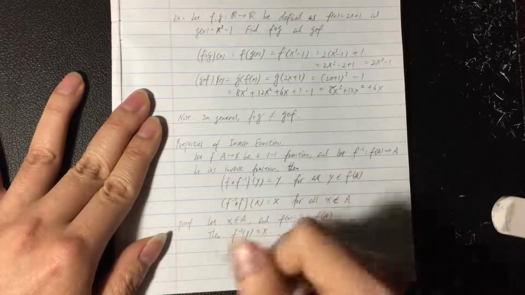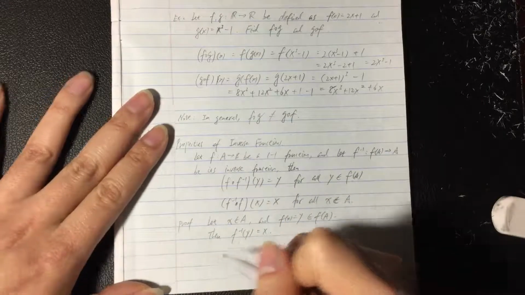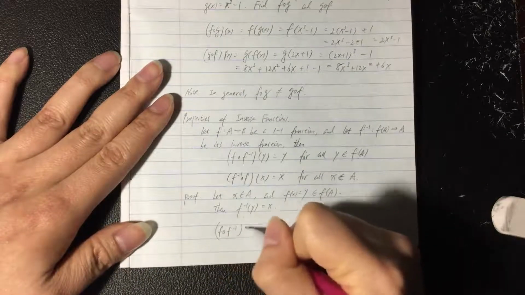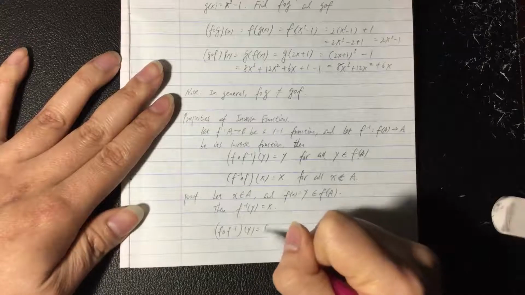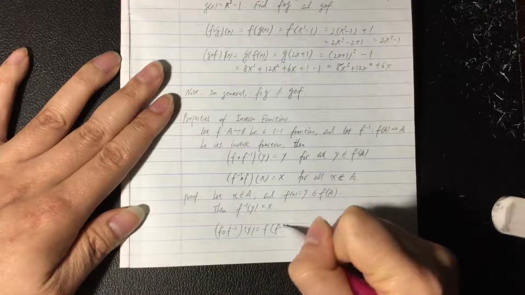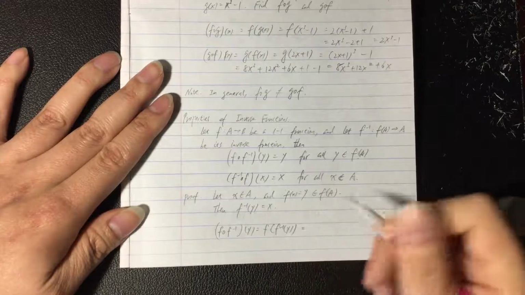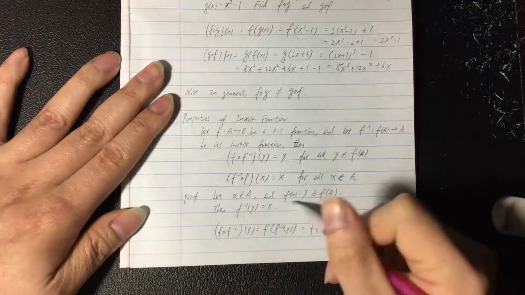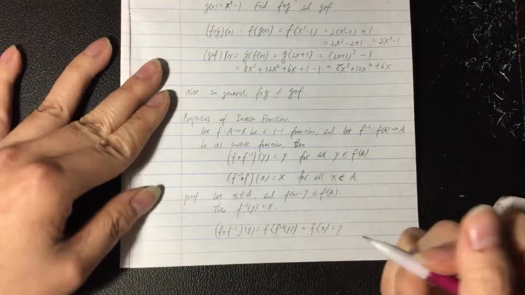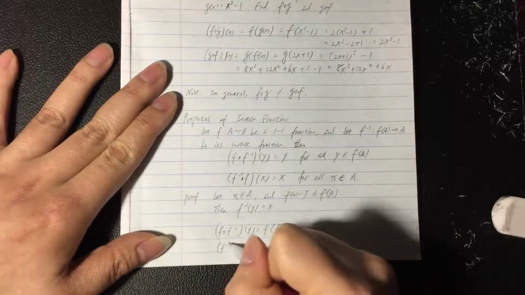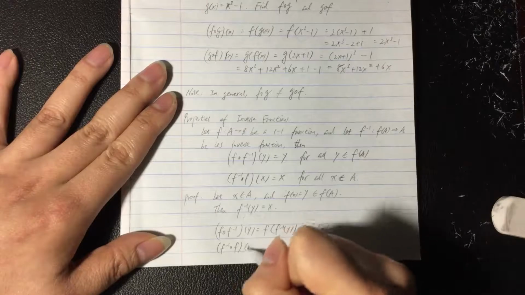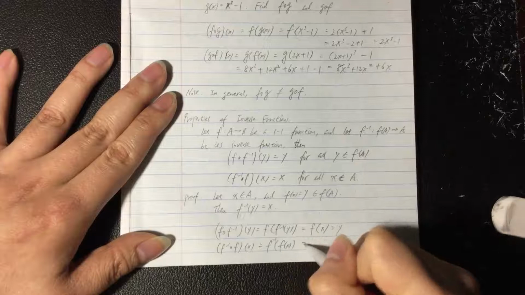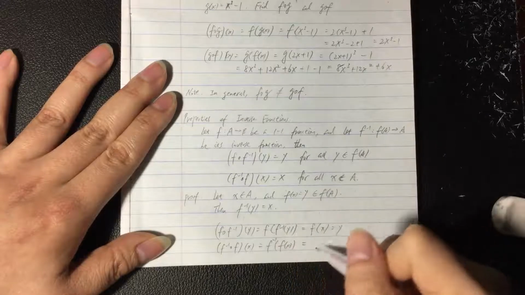So let's prove the first statement. f of f inverse of y, by definition of composition function, is f of f inverse of y. f inverse of y is x, and f of x is y. Then f inverse of f of x is f inverse of f of x. f of x is y.